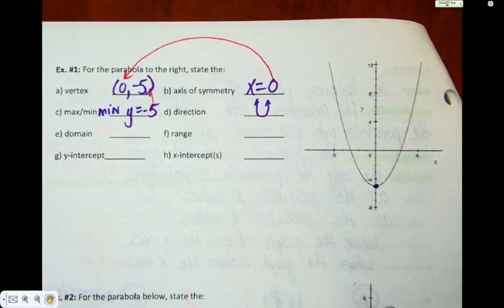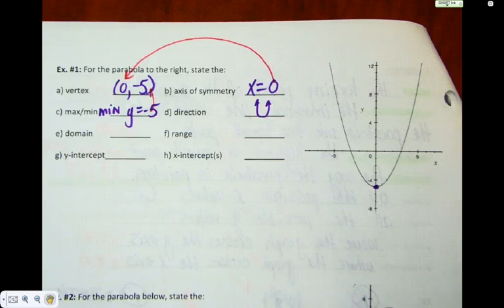The domain. There are two different ways to write domain, and I don't know which one you did last semester. Can somebody remind me how you did domain last semester? So if you had a line, what was the domain? Did you do x ∈ ℝ, or did you do negative infinity to infinity? It's either x ∈ ℝ or negative infinity to infinity.